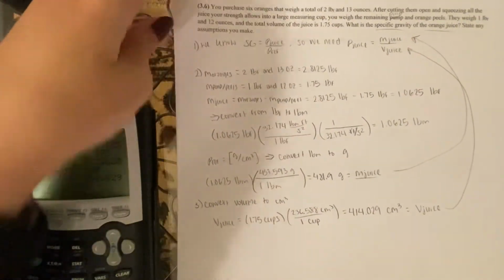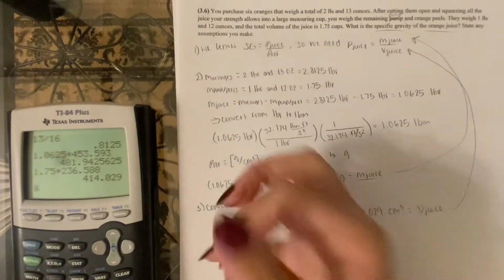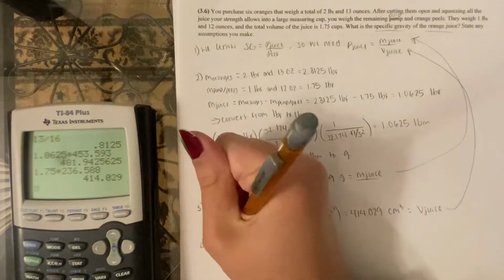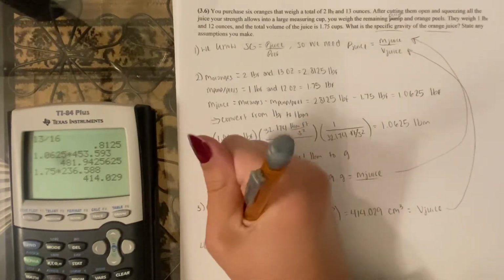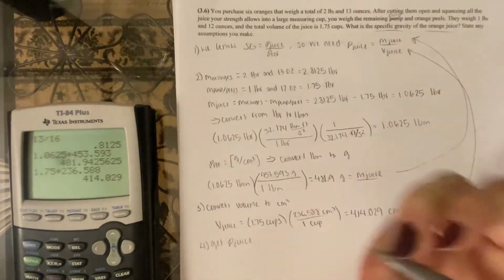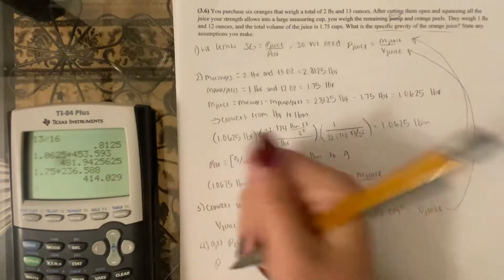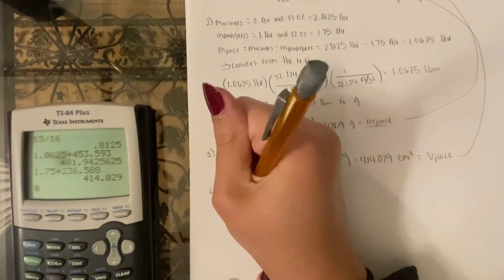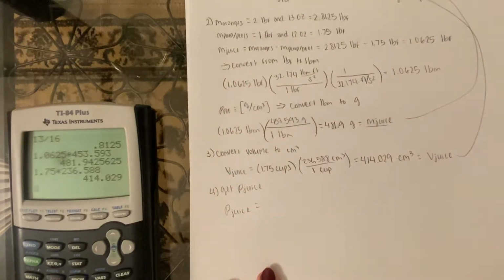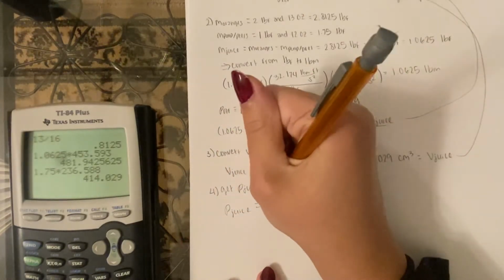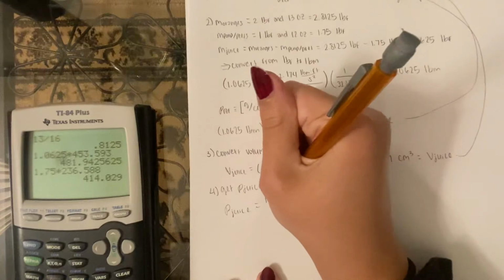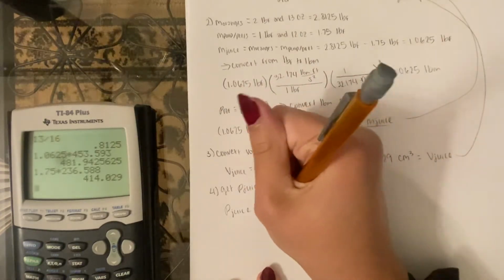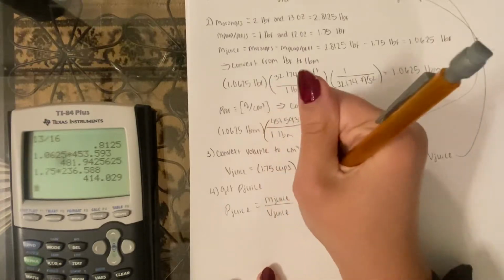So now we can get our density of the juice. So that is step 4. Get rho juice. So rho juice again is equal to mass of the juice over volume of the juice.